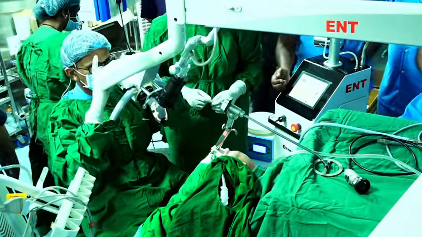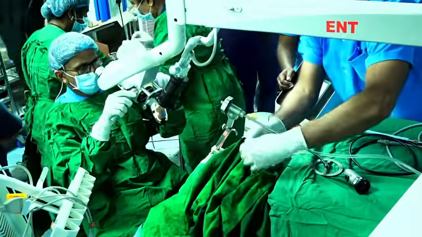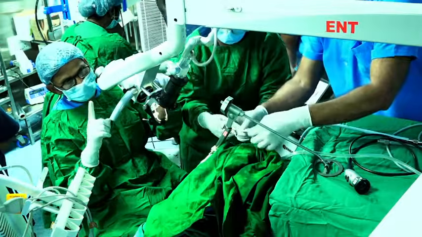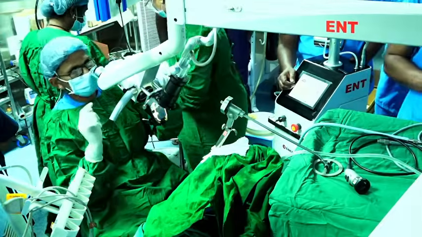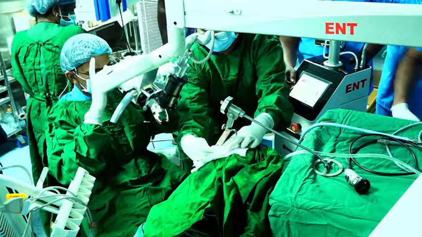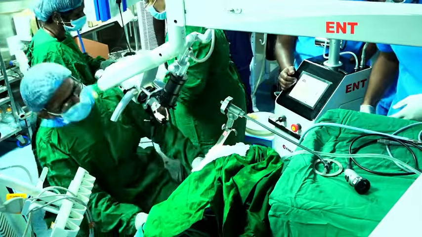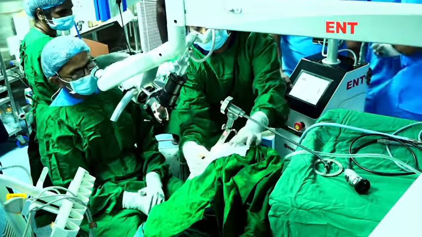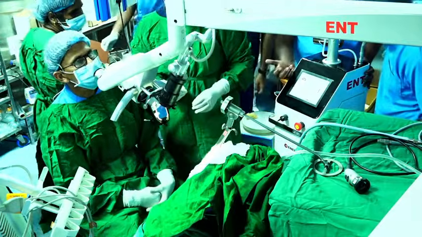And third is the mucosal trigone; avoid injury to the mucosal trigone. These 3 M's are most important, and these are the basic phonomicrosurgical principles. So you have to keep these 3 things in mind before proceeding with the surgery. And as much as possible in phonomicrosurgery, avoid injury to the anterior commissure and posterior commissure.